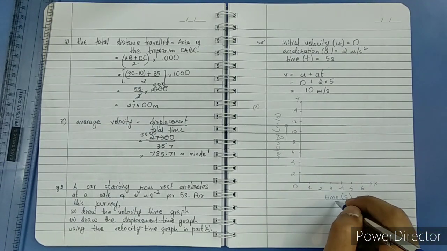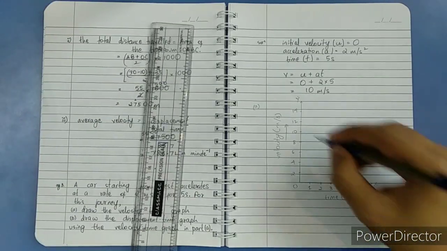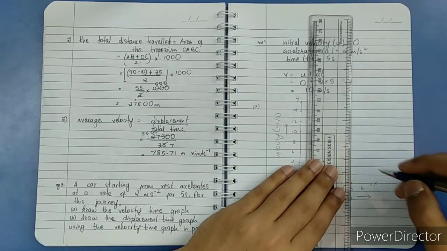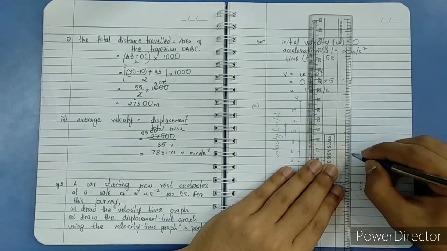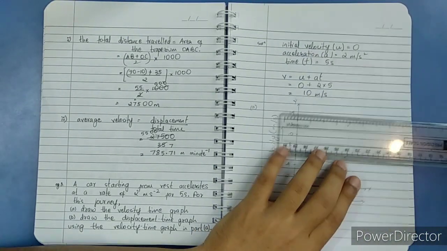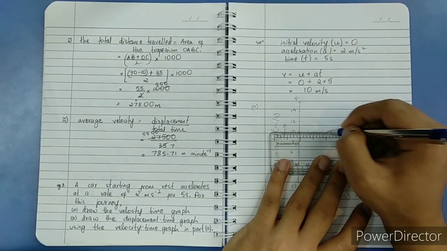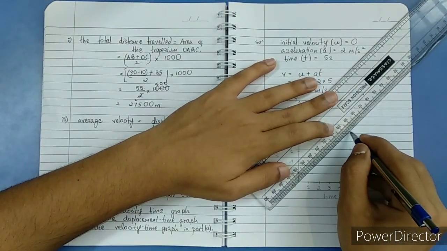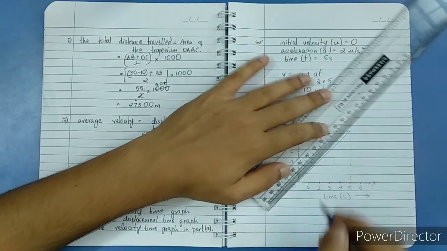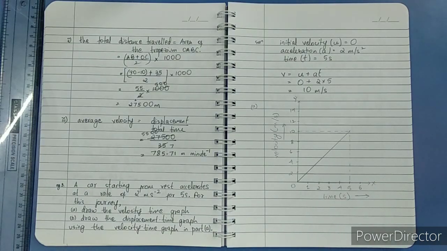So velocity time graph, constant acceleration means a straight line. So in 5 seconds it is reaching 10. So we'll just make a dotted line over here. We'll make another dotted line here. We'll join the point of intersection to 0 because the initial velocity was 0. So this is our velocity time graph.